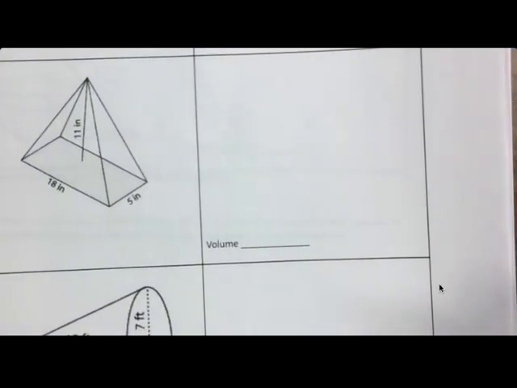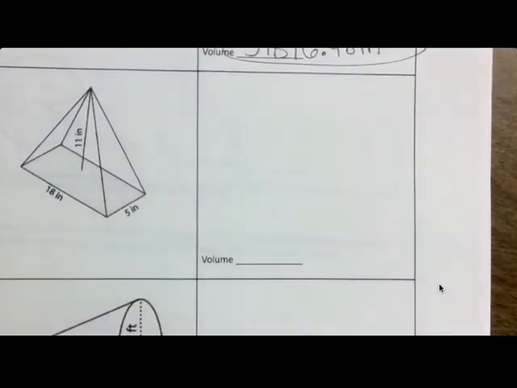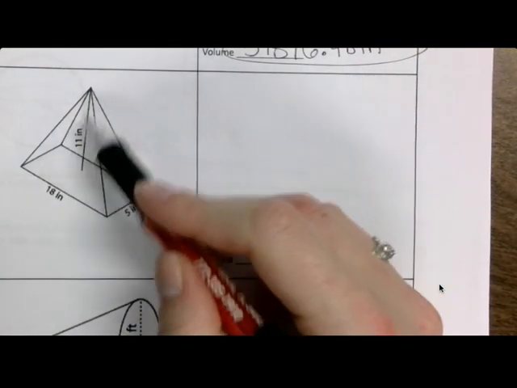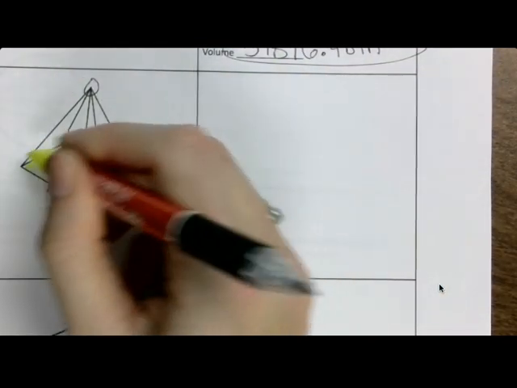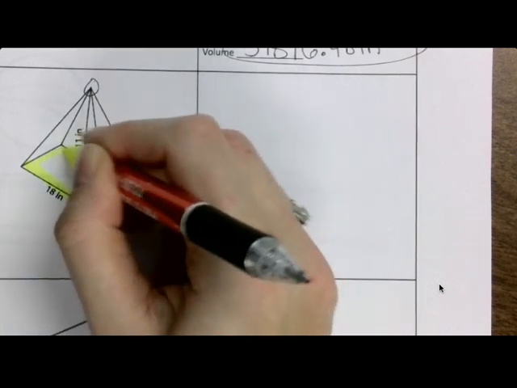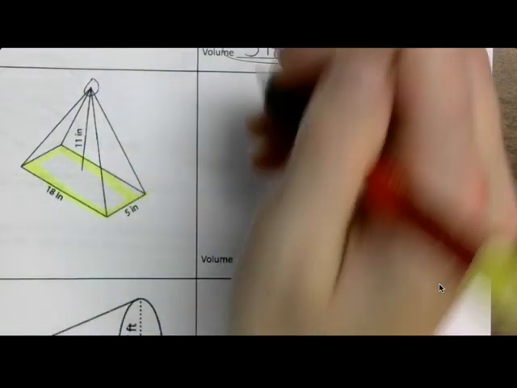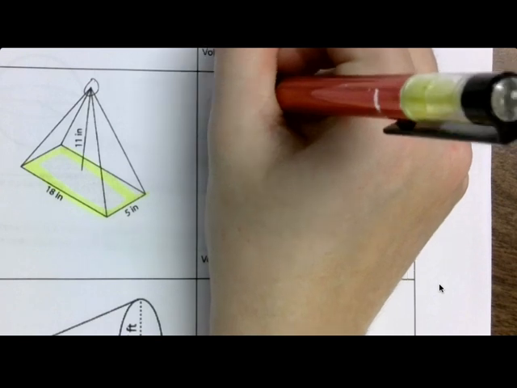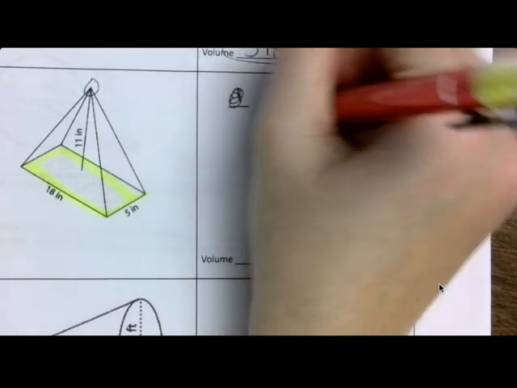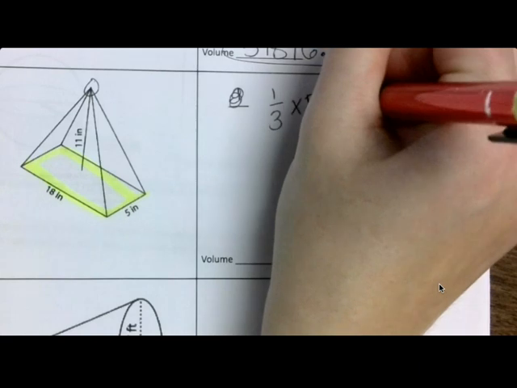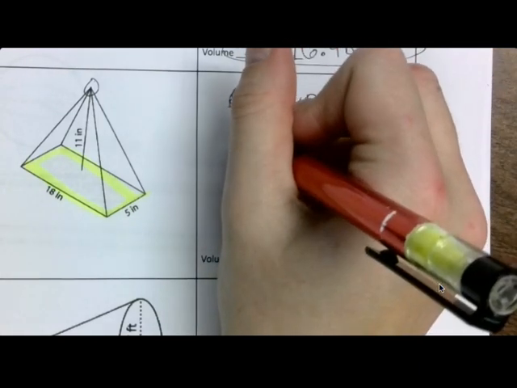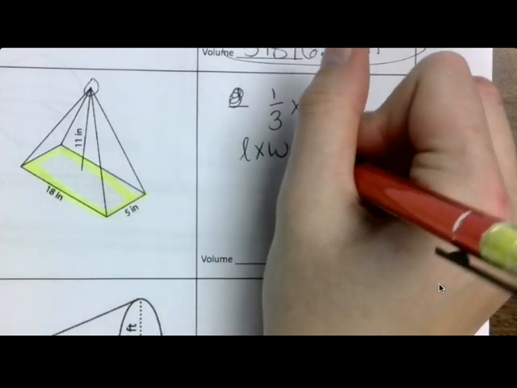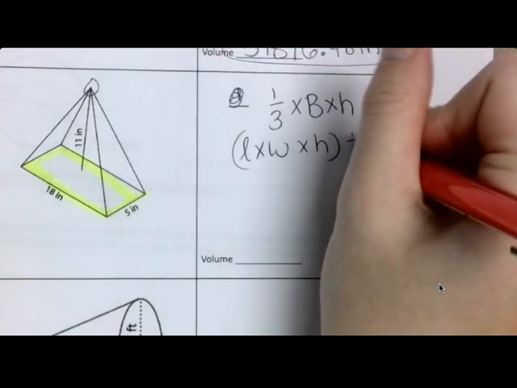Alrighty, so now we are looking at a rectangular pyramid because it comes to a point. So this is our base, right? We can do 1/3 times the base times the height. So we are going to do our base, which is length times width times the height, all divided by 3.